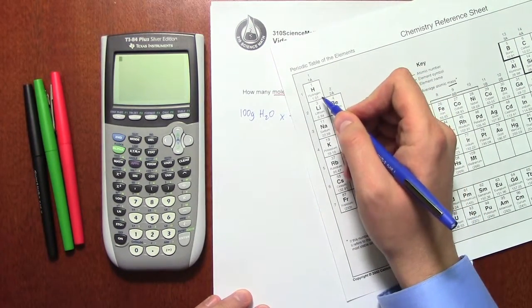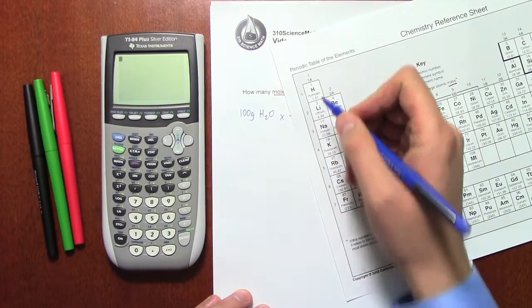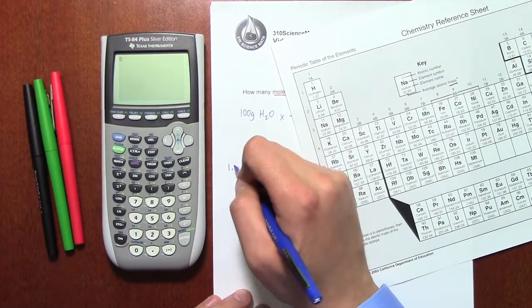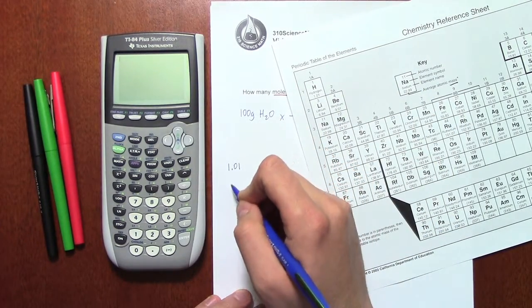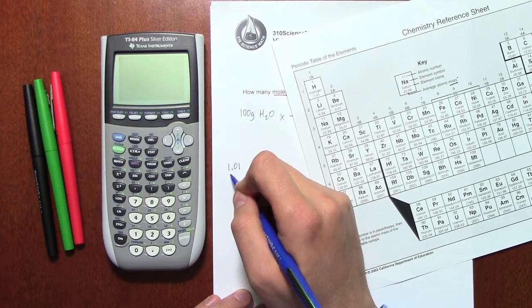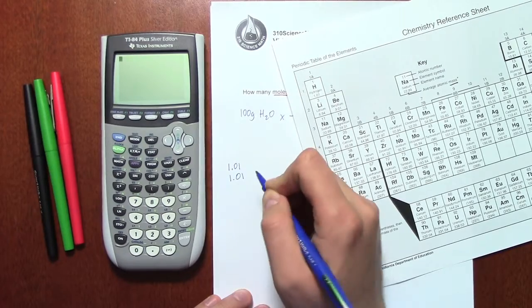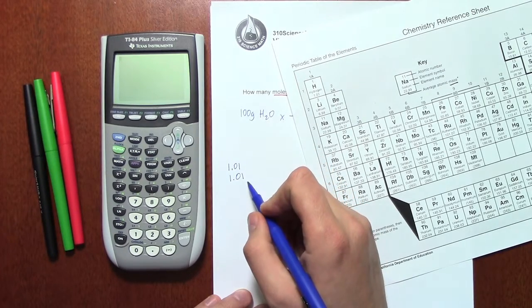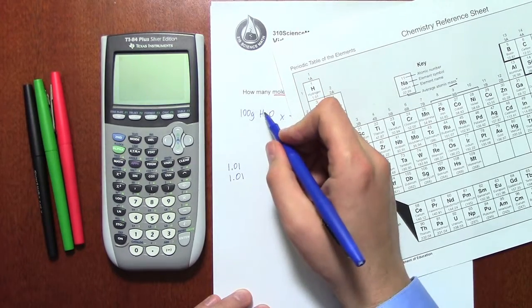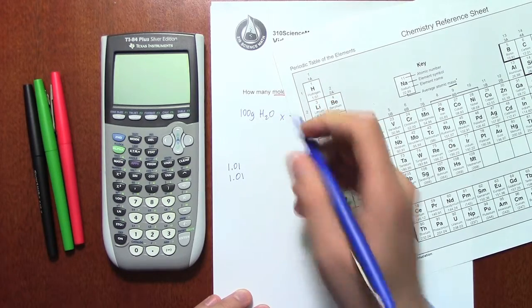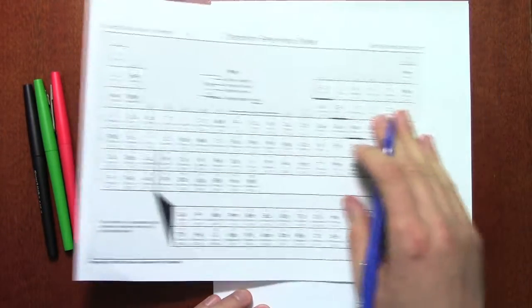So I'm going to look and find hydrogen is right here. It has a mass of 1.01, but I've got 2 of those. So instead of just writing 1.01, I have to do that twice because I've got 2 atoms of hydrogen in the formula, H2. Now oxygen's way on the other side of the periodic table.